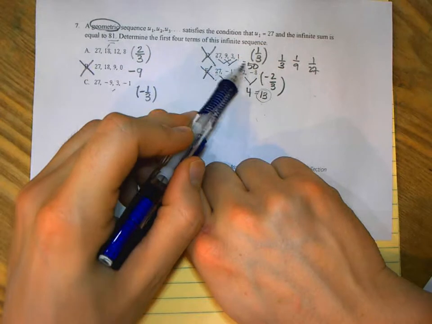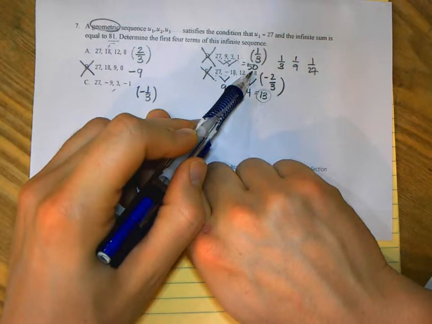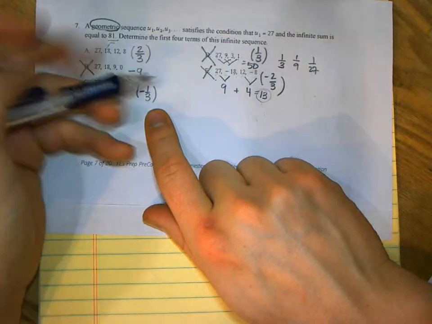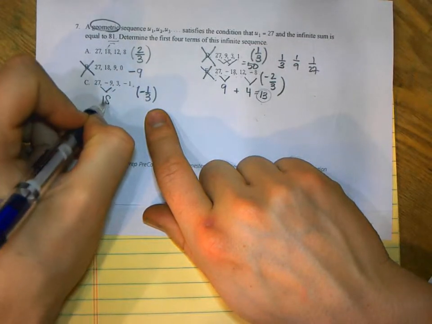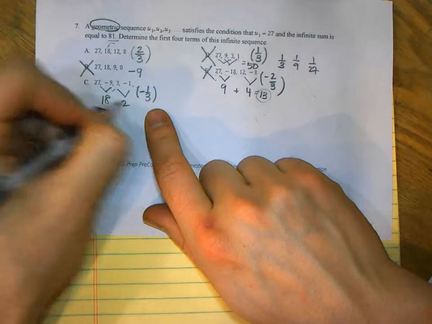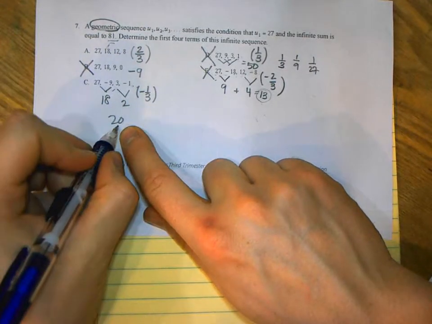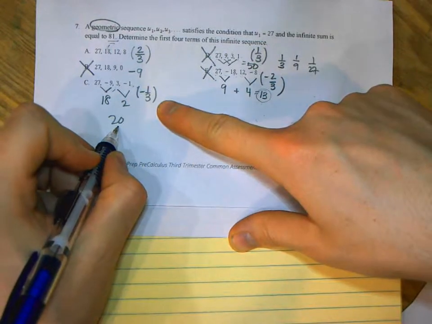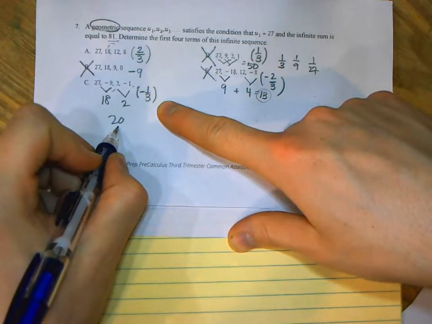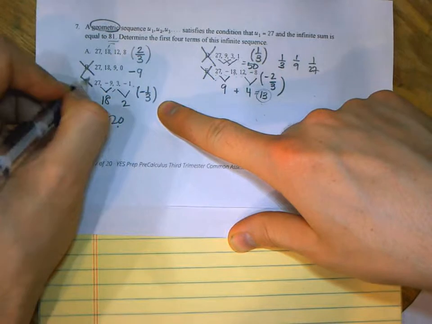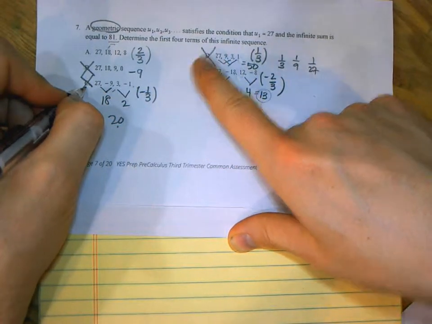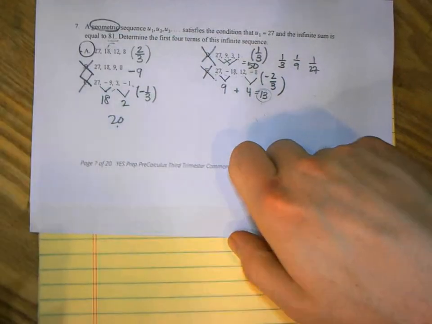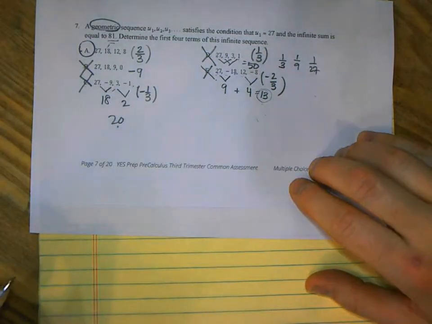If all of the positive values were not going to add up to 81, when I go to option C, which is positive and negative, these 2 values give me 18, these 2 values give me 2. So far I'm at 20, and I'm going to add 20 to positive and negative fractions as I continue to multiply times -1/3. That's never going to hit 81. So far I've ruled out B, C, D, and E, all because they couldn't possibly be the correct answer, which tells me that the correct answer must be A.